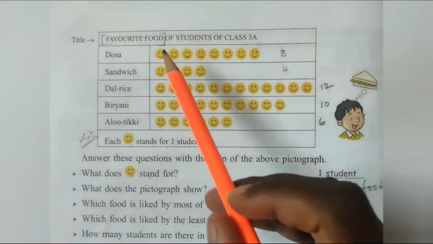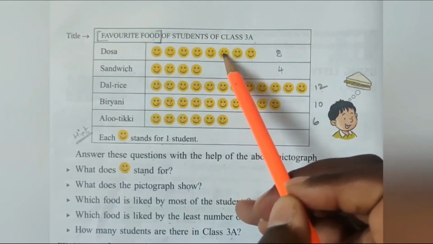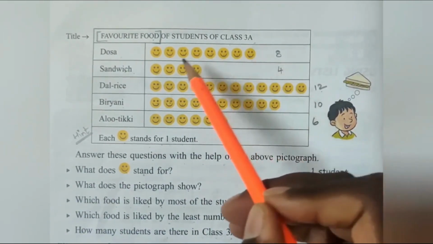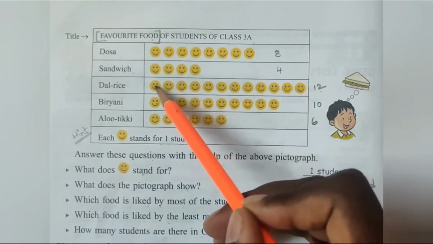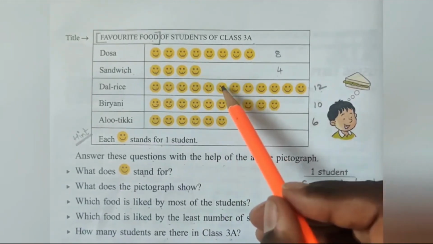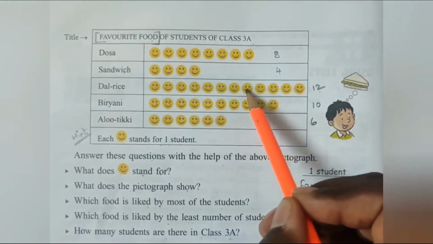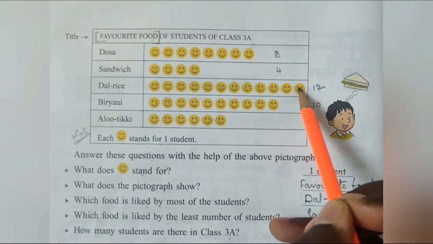That is 1, 2, 3, 4, 5, 6, 7, 8, 9, 10, 11, 12, 13, 14, 15, 16, 17, 18, 19, 20, 21, 22, 23. This is 24.